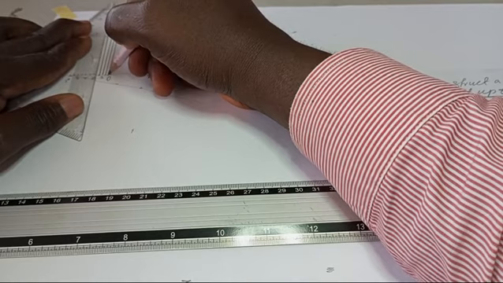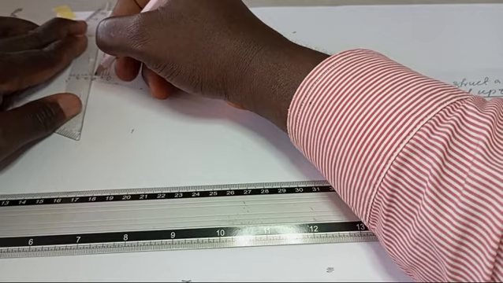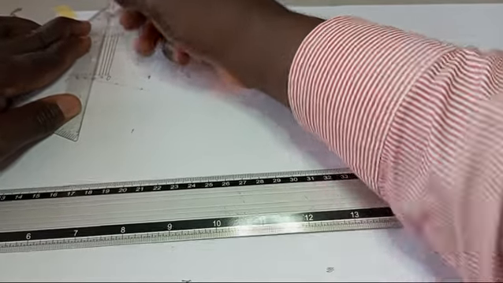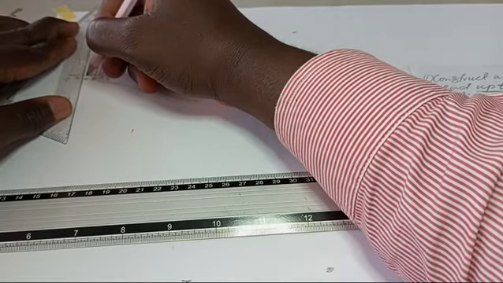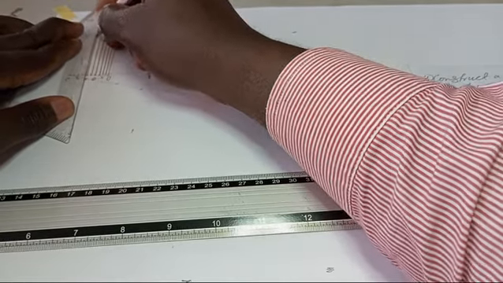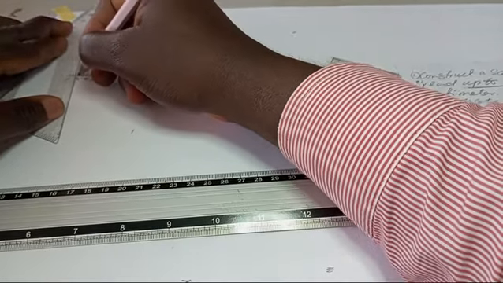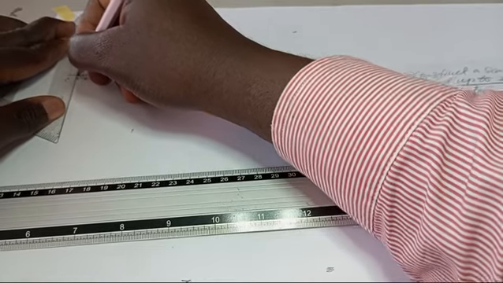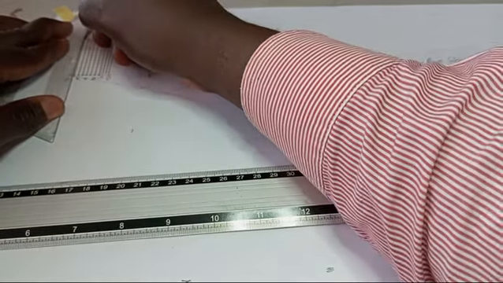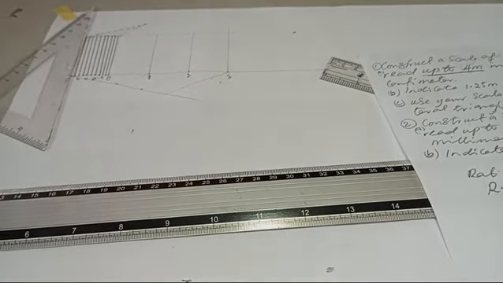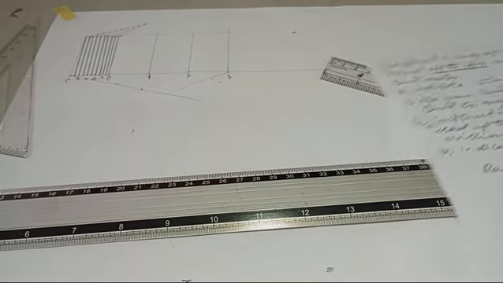This is 1 to 2, 2 to 3, 3 to 4, 4 to 5. This one will be 5 to 6. You realize that it will be giving you diagonal. 6 to 7, 7 to 8, 8 to 9, and the last one is 9 to 10. You can see it will give you a diagonal line. You can see the number 9 here is connected to number 10 at the top. So that's how to draw the diagonal.